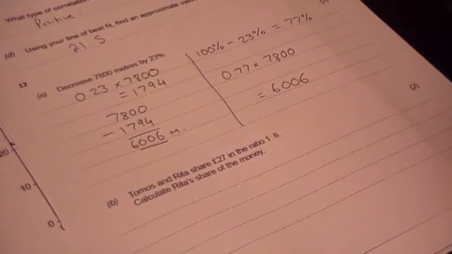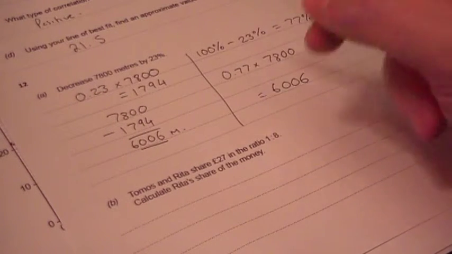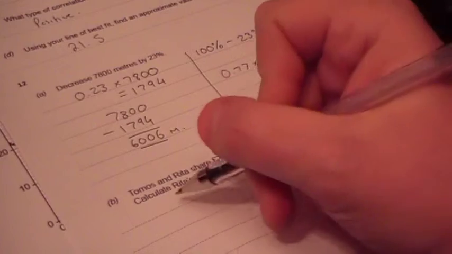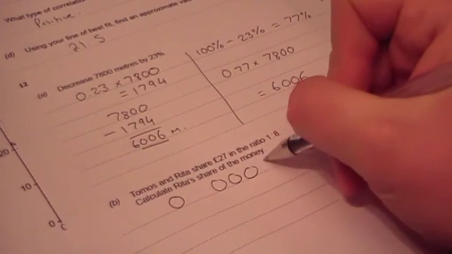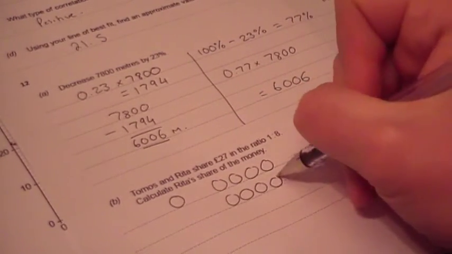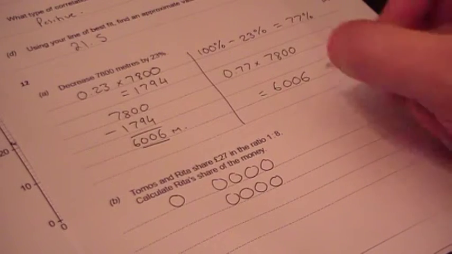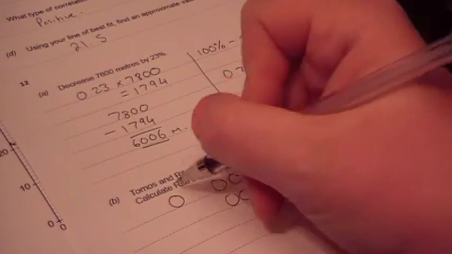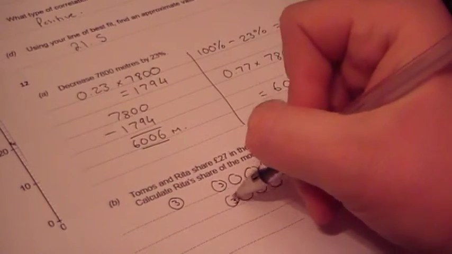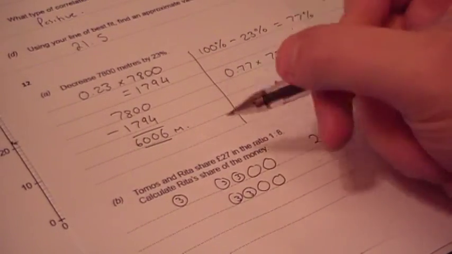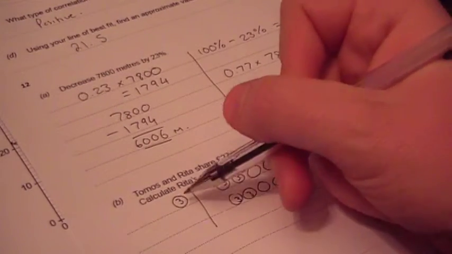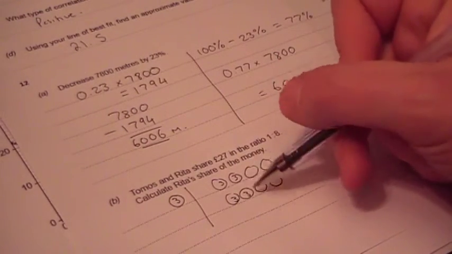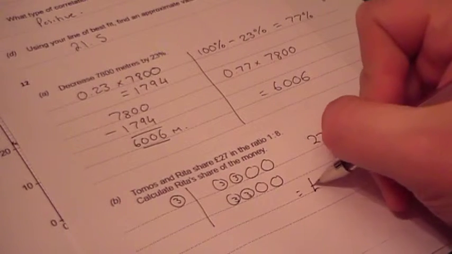Thomas and Rita share £27 in the ratio 1 to 8. Calculate Rita's share of the money. So in our box method, that's what the piles look like. 9 piles altogether. 27 divided by 9 is 3. So it means there's £3 in each pile. I won't bother writing them all in. Thomas just gets £3, and Rita then gets 8 lots of £3. So she gets 24.